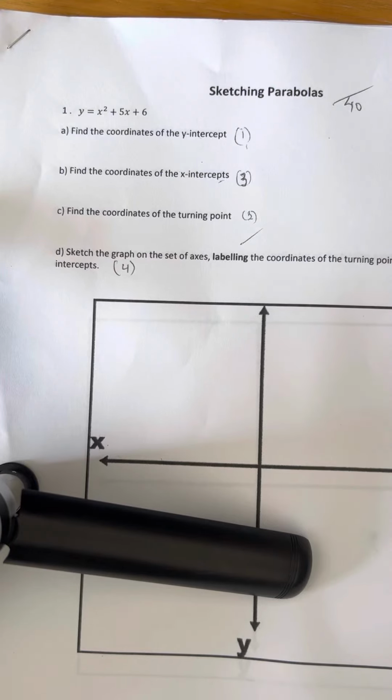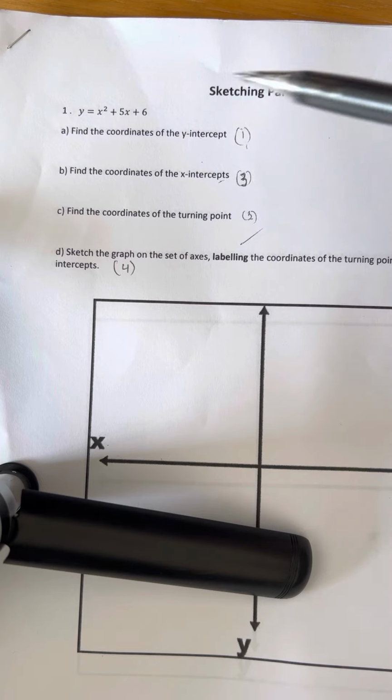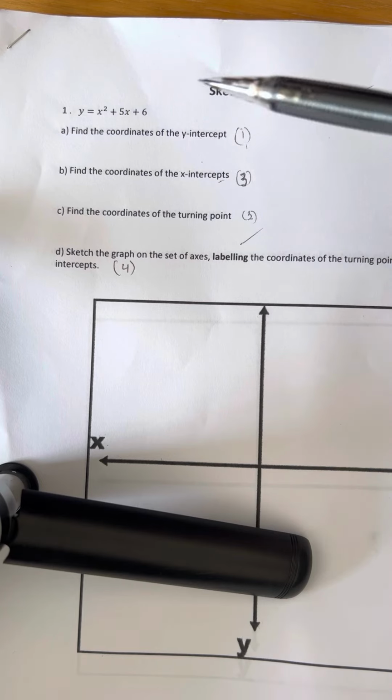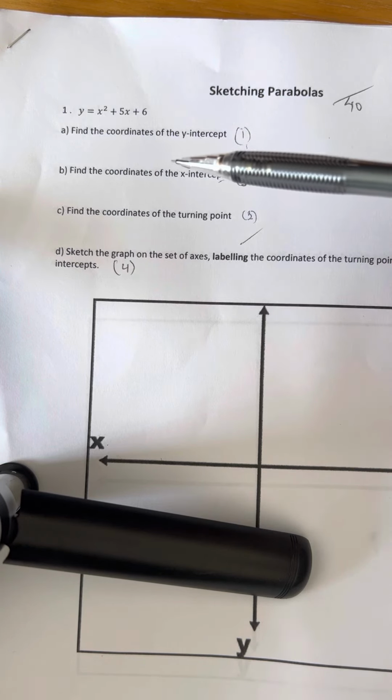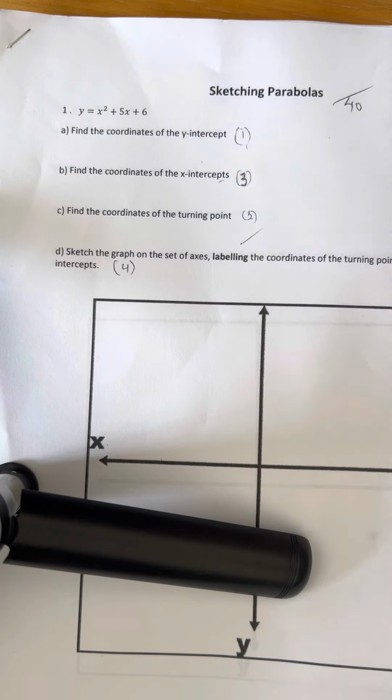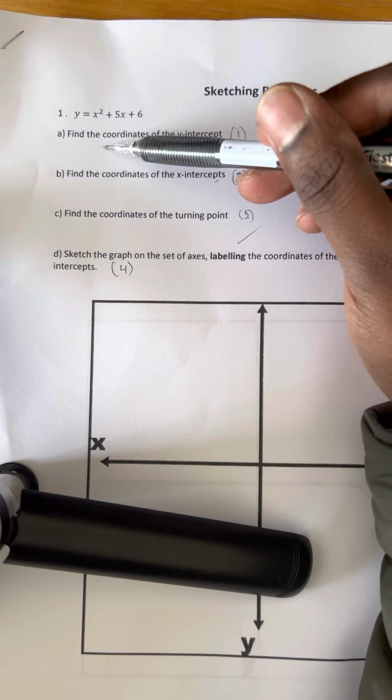Hey guys, so I just thought I'd go through a couple of questions on the sheet that I gave you. What we'll be going through is sketching parabolas. And firstly, this is the first question that you got. So you got y is equal to x squared plus 5x plus 6. And the question says, for the first one, what is the y-intercept? But specifically, what's the coordinates?